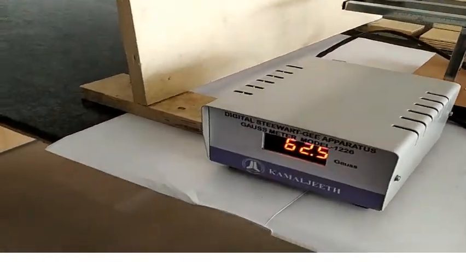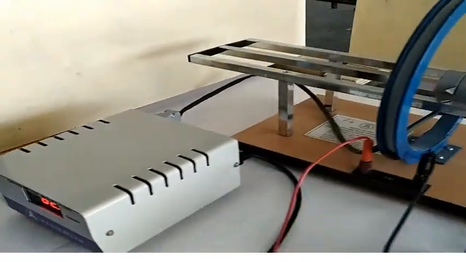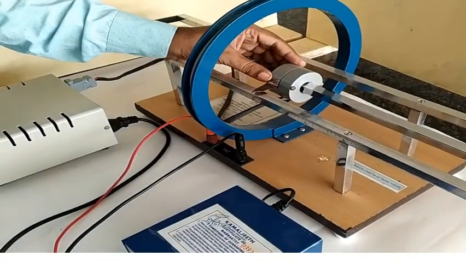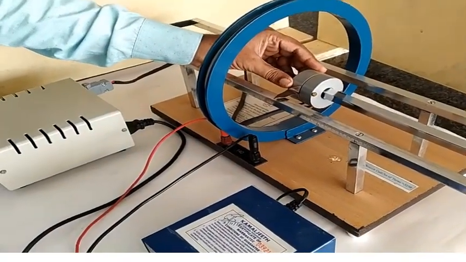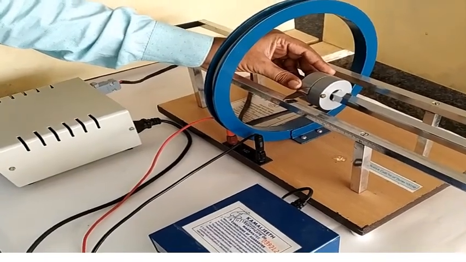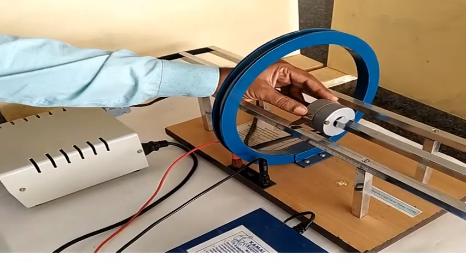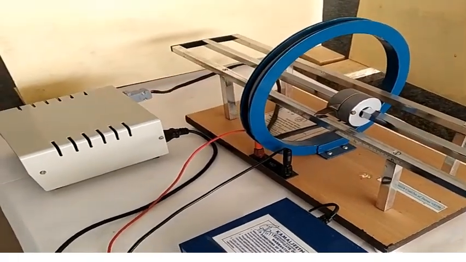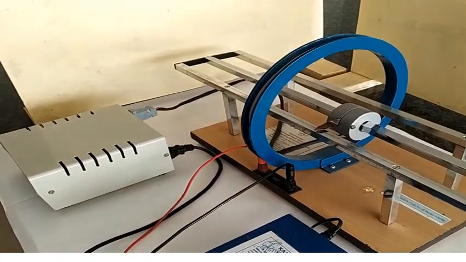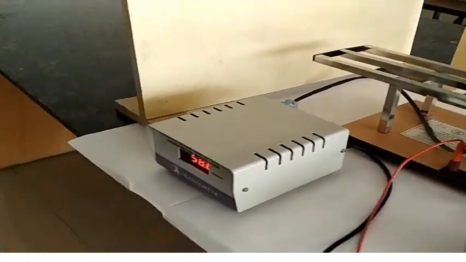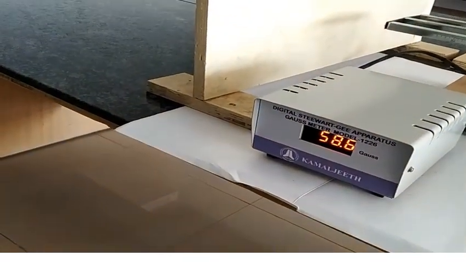So now it is showing 62.5. Then you need to move a further 2 centimeters and keep the secondary coil 4 centimeters from the center. So now it is at 4 centimeters from the center of the axis. Now it is 58.6.